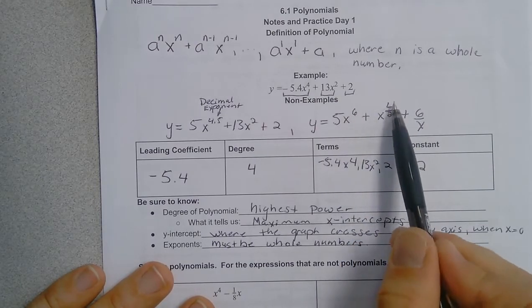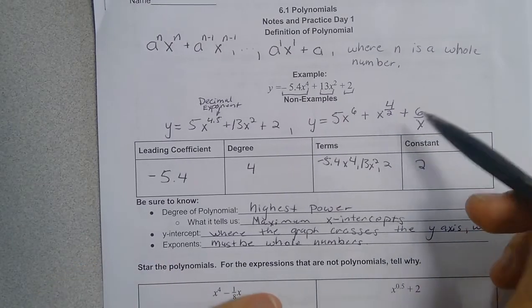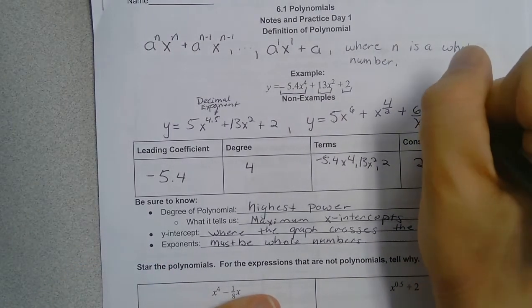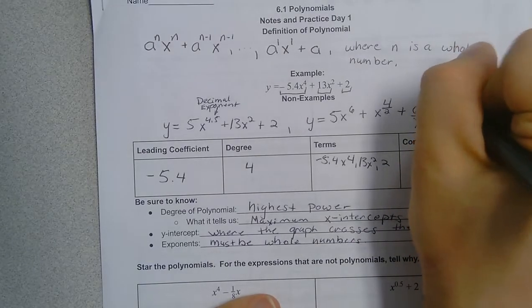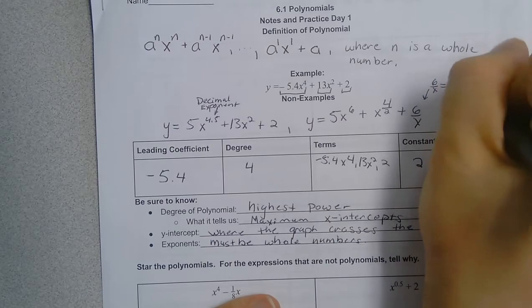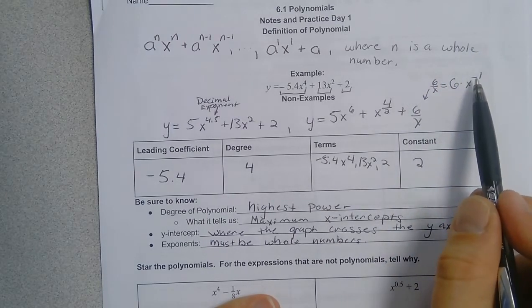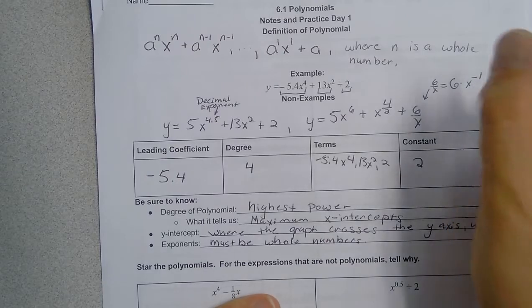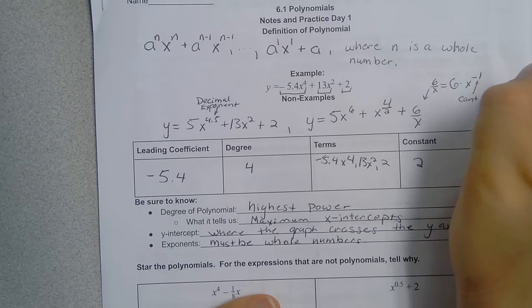Here, this looks like it has a fractional exponent, but 4 over 2 actually equals 2, so that's okay. But here, I could rewrite 6 over x as 6 times x to the negative 1. So this has an exponent that is not a whole number. So you can't have a negative exponent.